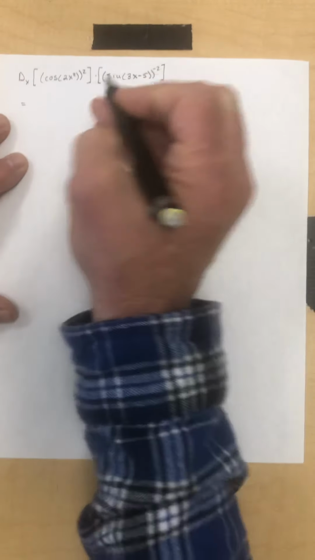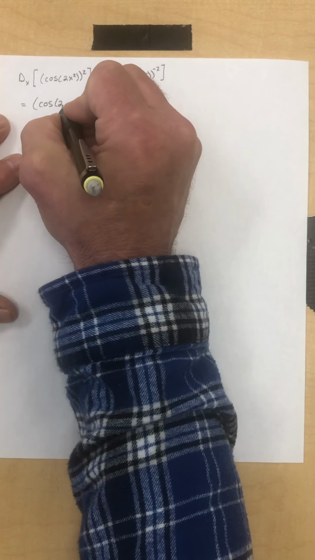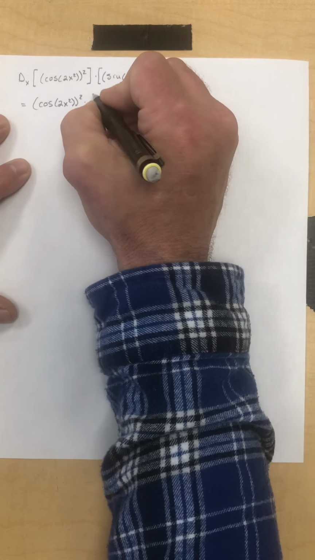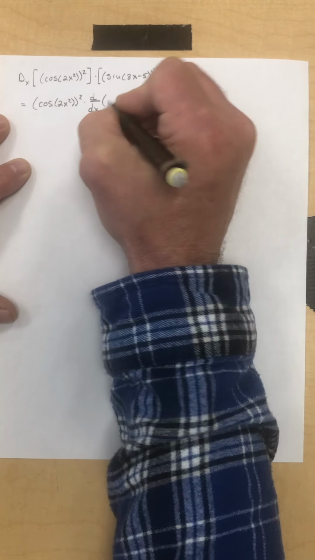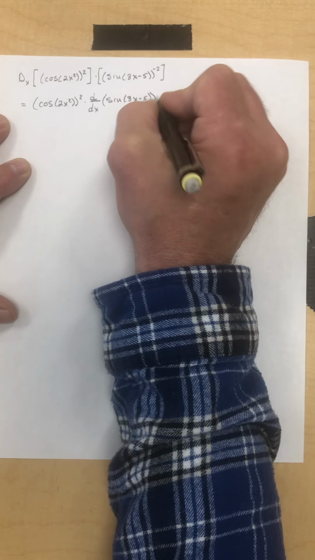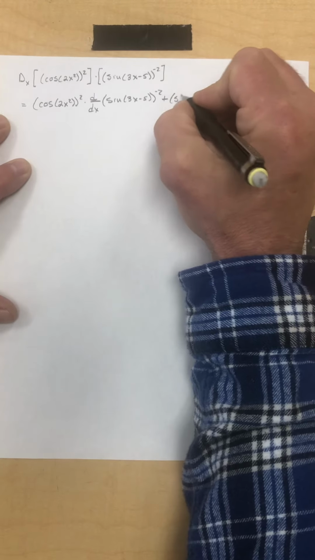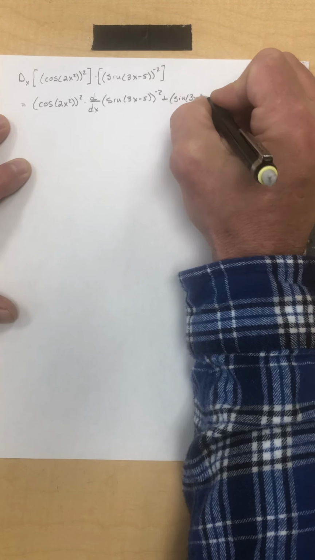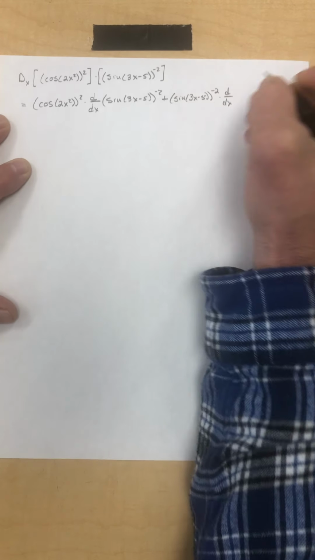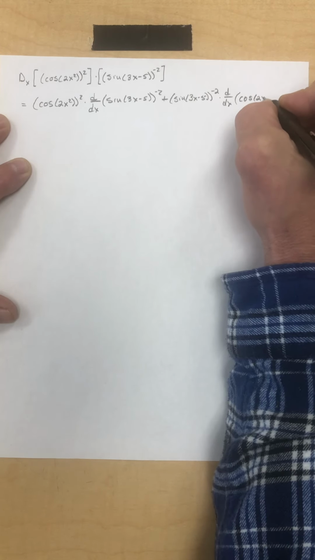So the derivative would be the first guy, cosine of 2x squared, times the derivative of the second guy, d dx of sine of 3x minus 5 to the negative second, plus the second, sine of 3x minus 5 to the negative second, times the derivative of the first. So the derivative of cosine of 2x squared.